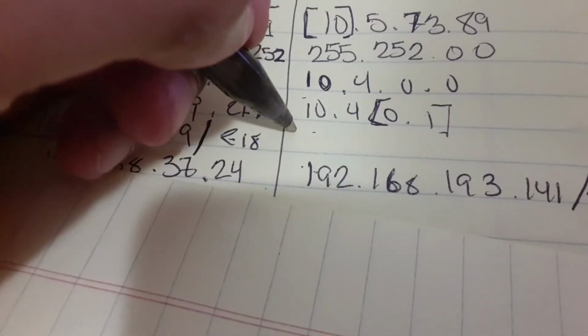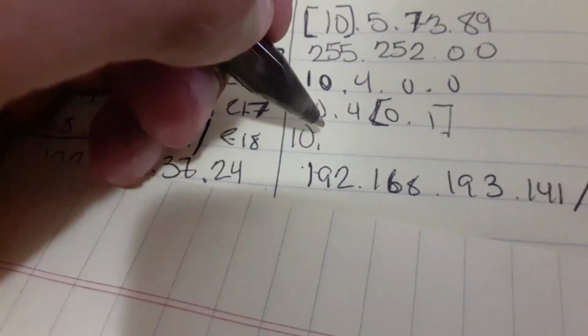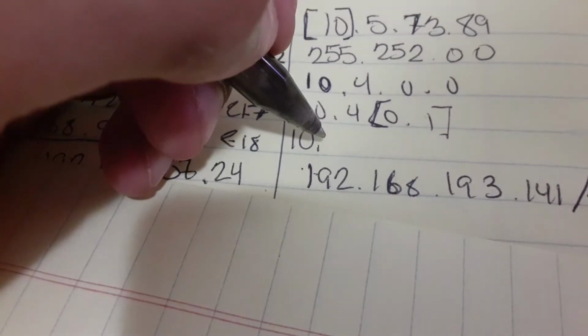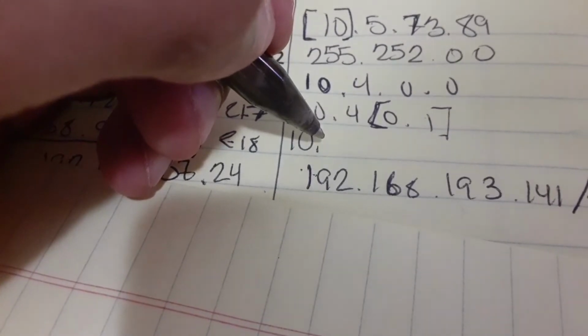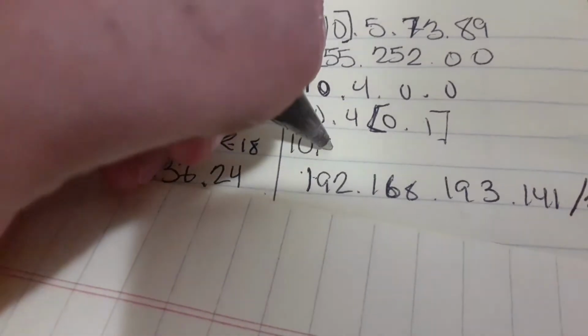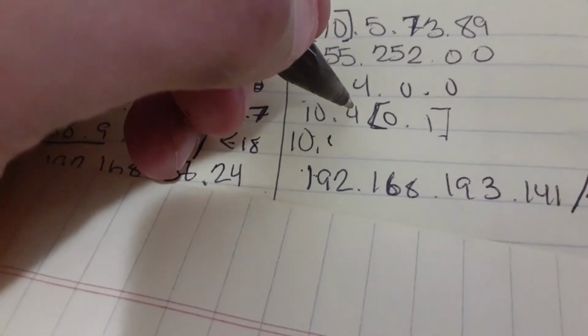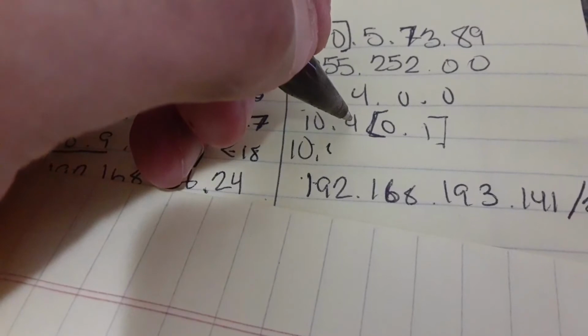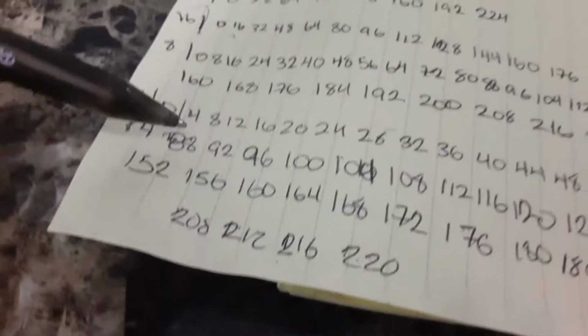So pretty much how it goes is 10. This is going to be for the last and the broadcast. Let's do the last first. The last is going to be the last subnet available on this one, which would be 7.